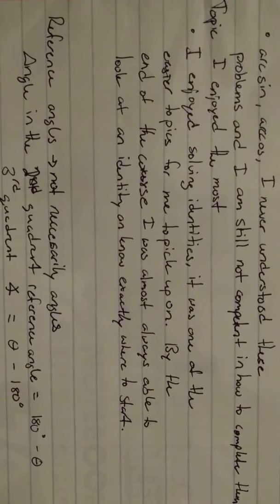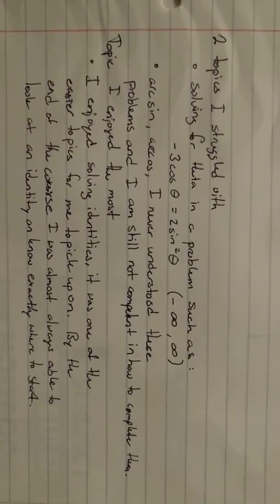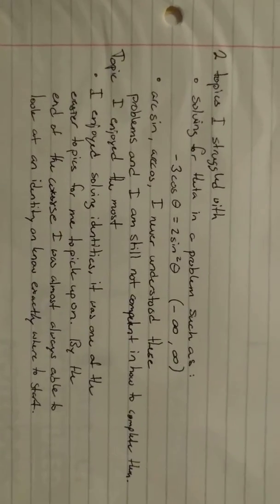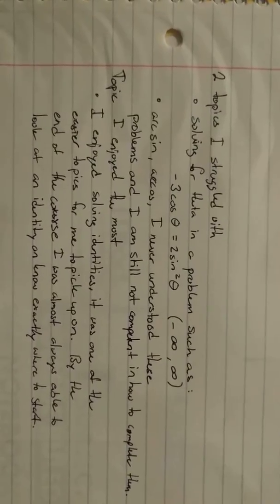For the next two topics of discussion, we were told to discuss two topics that we struggled with and one that we enjoyed the most. So the topic I struggled with was solving for theta in a problem like negative 3 cosine theta equals 2 sine squared theta. That was in the interval of negative infinity to infinity. I just never really understood that problem. I kind of understood it, but I wasn't very solid on it. I was very, very confused.